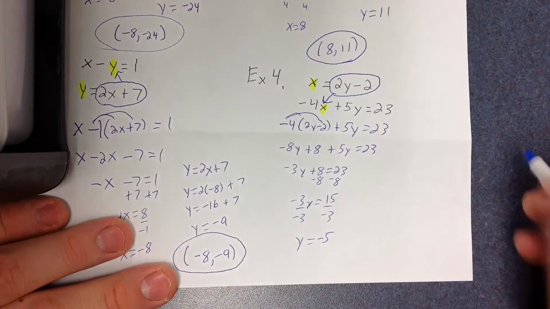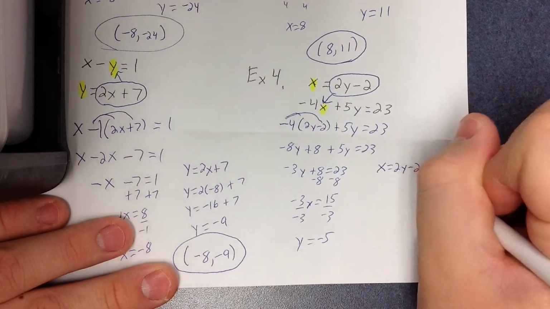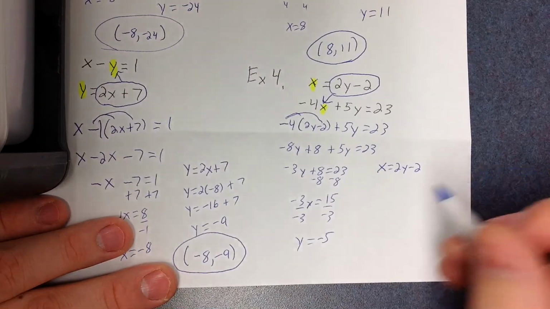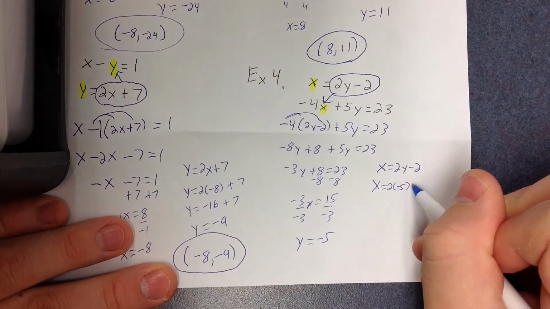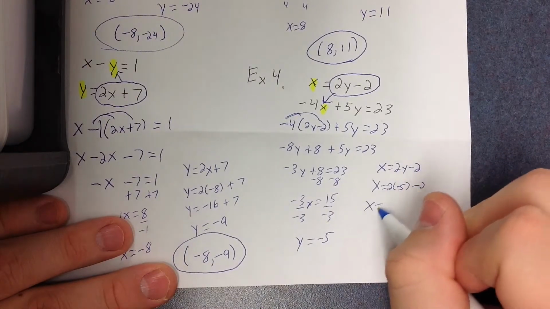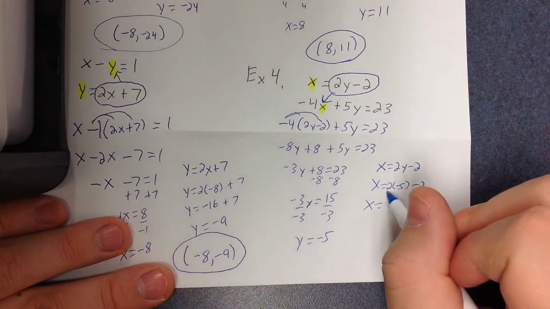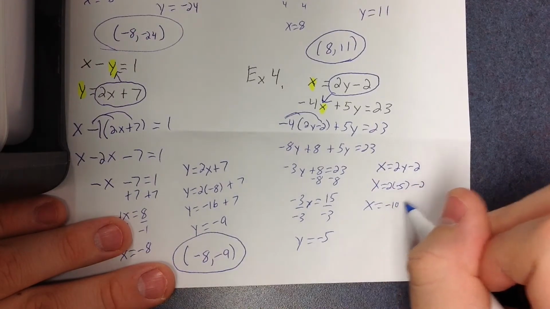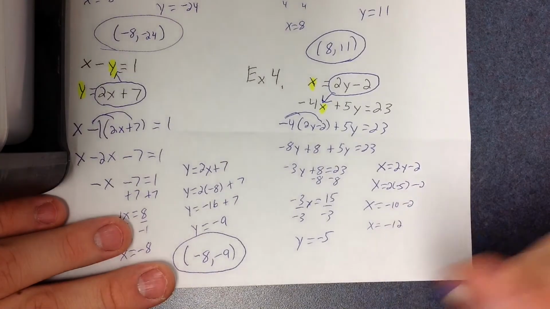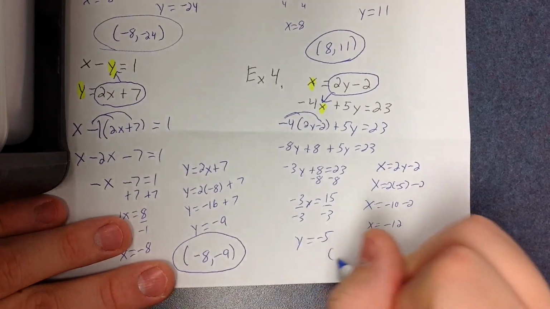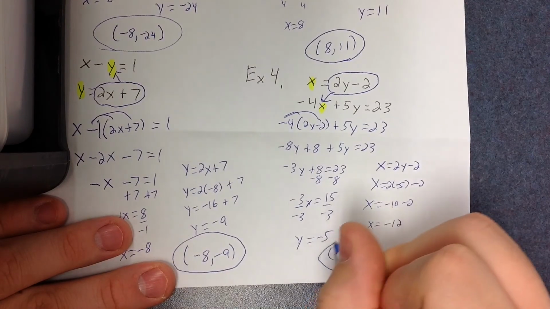Again, after I find one variable, use the equation you substituted with. So x equals 2y minus 2. And now I know y is negative 5, so I plug that in. 2 times negative 5 is negative 10. Minus 2 is negative 12. Again, when you write your ordered pair, the x always comes first. So it would be negative 12, negative 5.